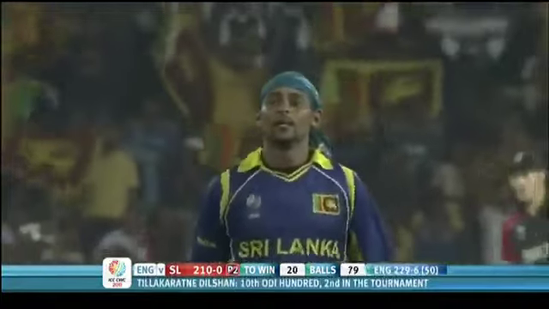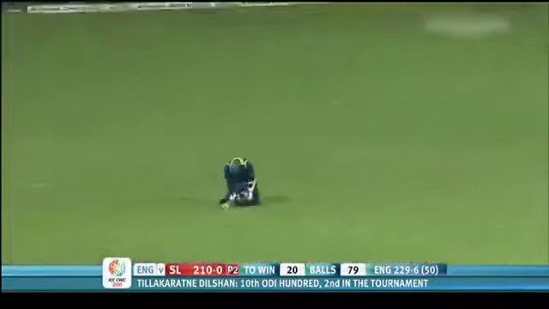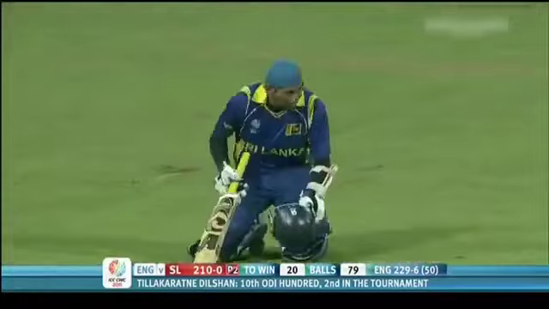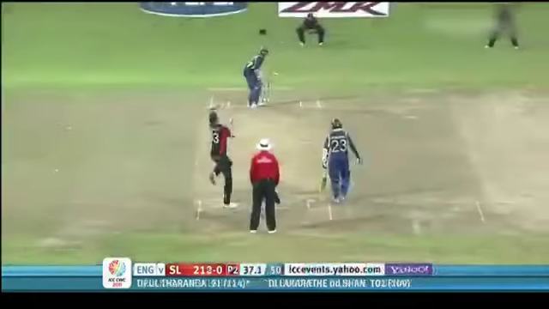He has slapped this away for his century. Tillakaratne Dilshan for Sri Lanka. His 2nd century of the World Cup. His 10th century in one-day international cricket. Well played, Tillakaratne Dilshan. Great scenes here at the Premadasa as Tillakaratne Dilshan goes down on both knees. His teammates applaud. The ground has gone wild.